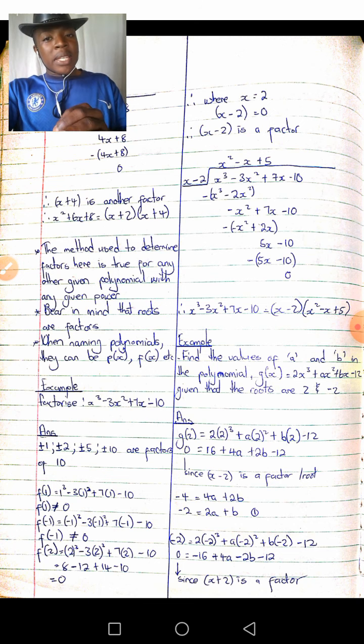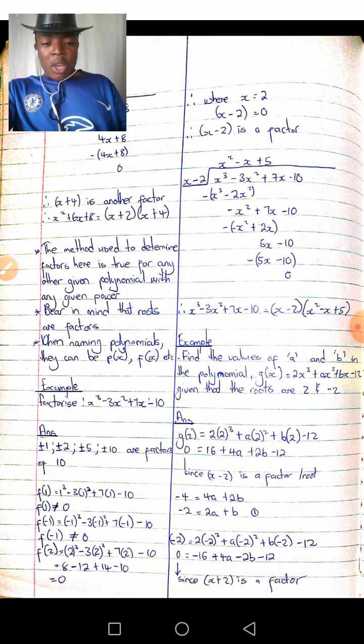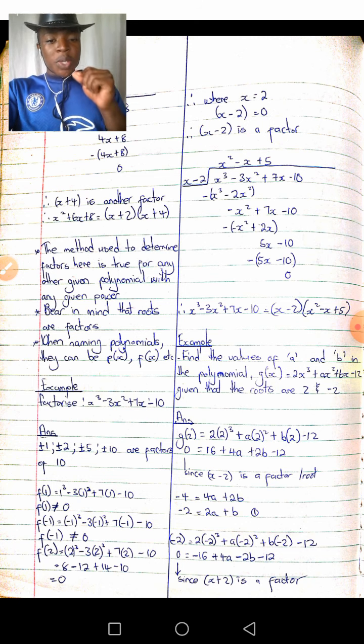The roots are simply, how can I put this? The way you can understand roots is that a root is simply the value of x, right? So when your roots are x is equal to 2 and x is equal to minus 2, you are substituting for values of x is equal to 2 and x is equal to minus 2. For the first part, if you use x is equal to 2, you get 0. Since they are said to be roots, it means they are factors. If they are factors, it means the remainder is 0. So if you substitute those factors into your polynomial, you should get a remainder of 0.